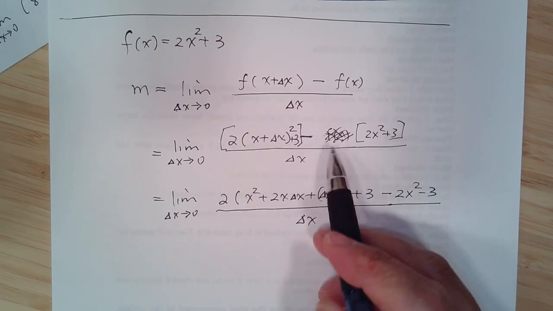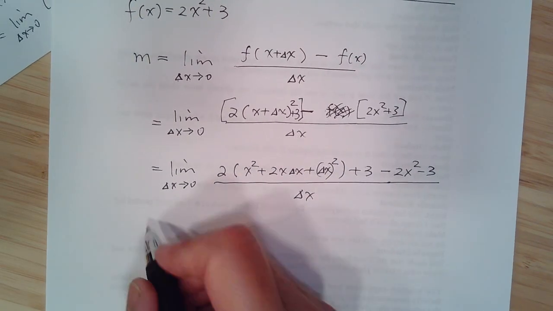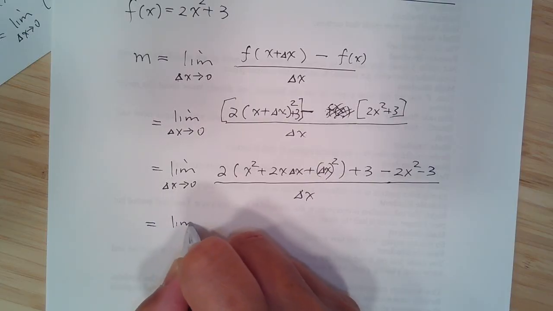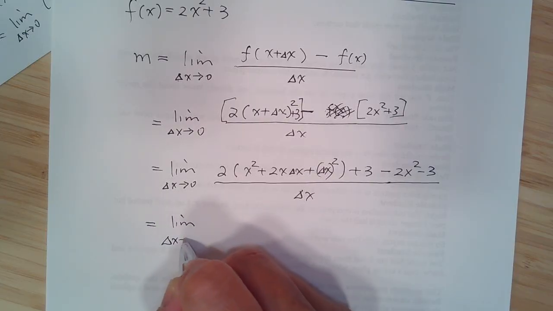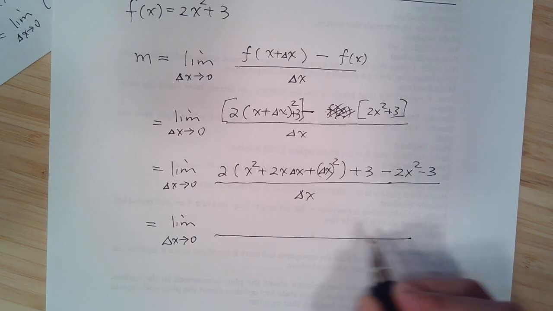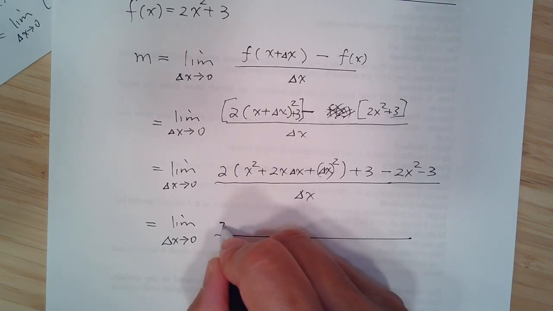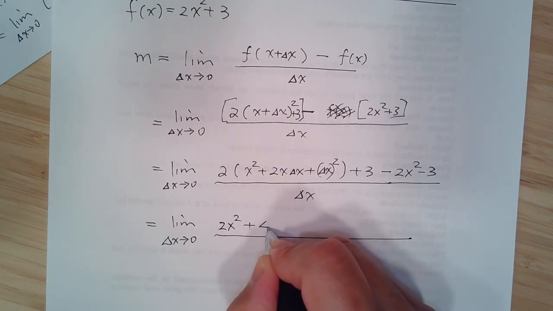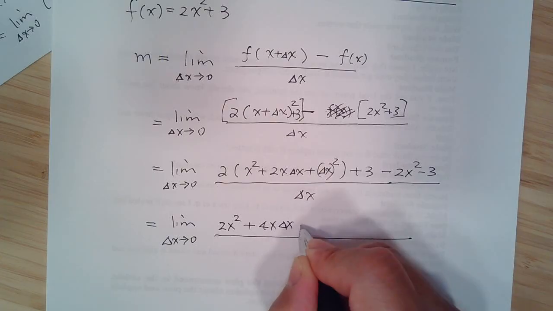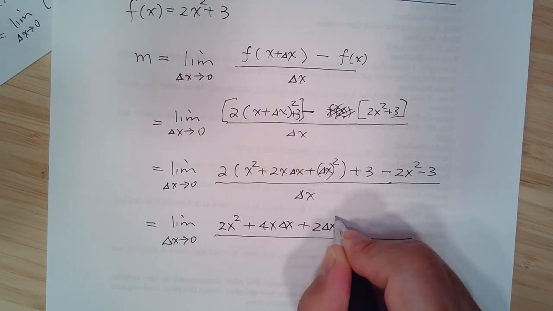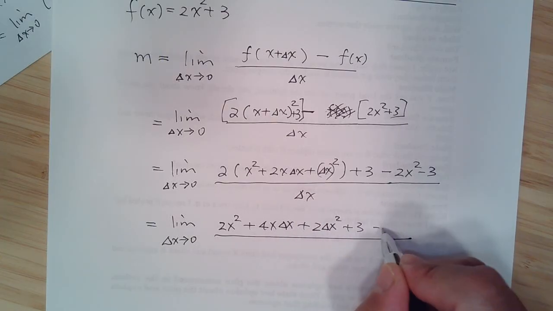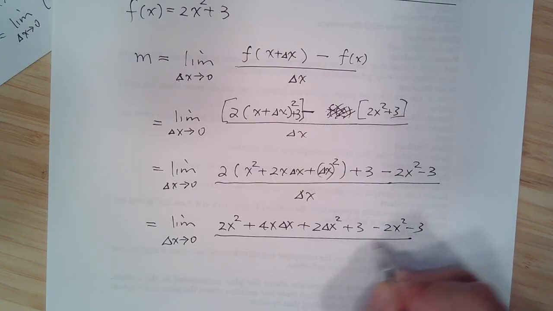Okay, because I distribute this negative into the parentheses. The next one, limit as delta x approaches 0, and then I distribute this 2 here: 2x squared plus 4x delta x plus 2 delta x squared plus 3 minus 2x squared minus 3.